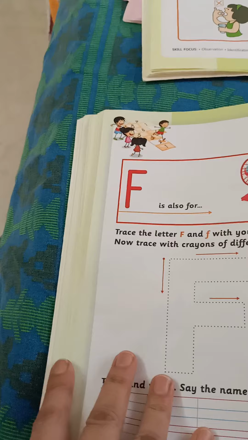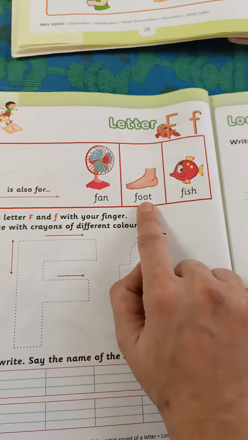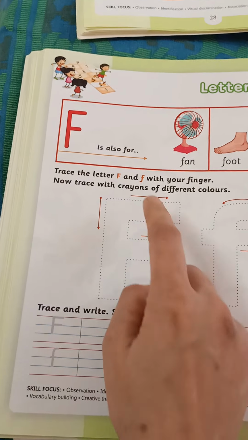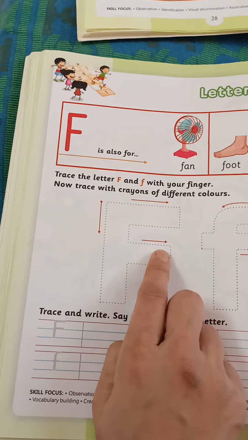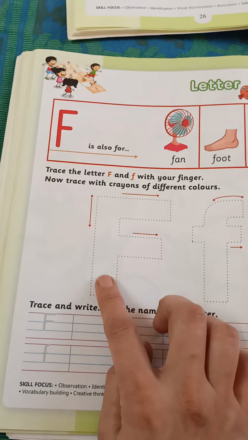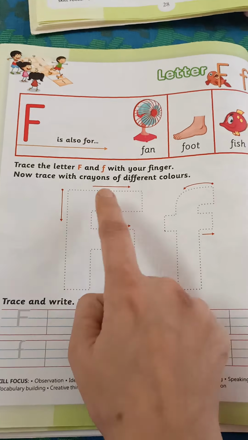Okay, now we also have F for fan, F for foot, and F for fish. Okay, now what we are going to do, we are going to trace F. It is very simple. So that is going to be a standing line, sleeping line, and a sleeping line. जैसे E को आपने यहाँ पे भी किया था sleeping line, but for F you have to leave it. So it is going to be a standing line, sleeping line, and sleeping line. This makes your capital F.